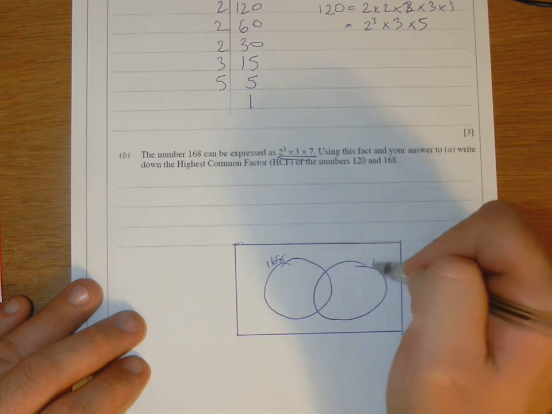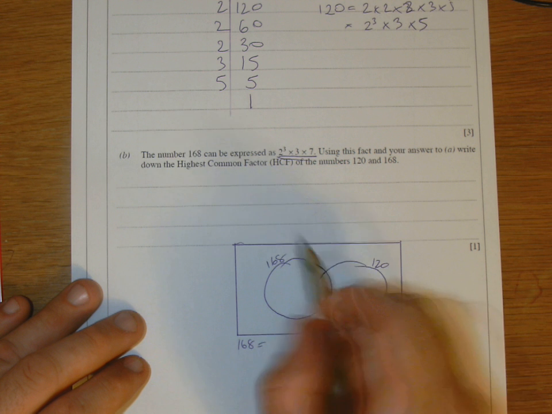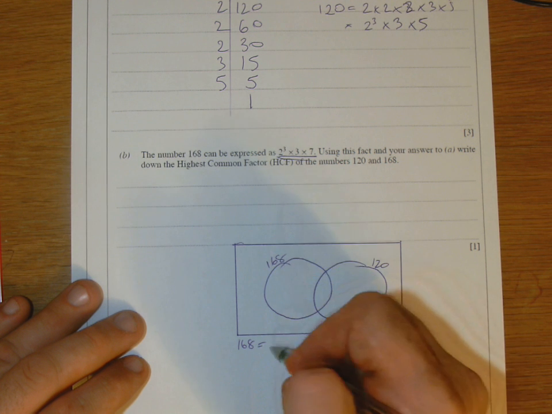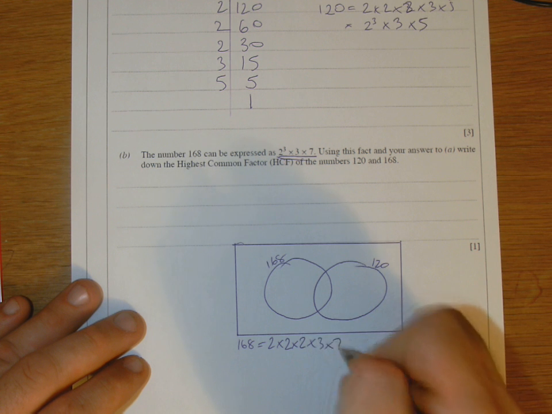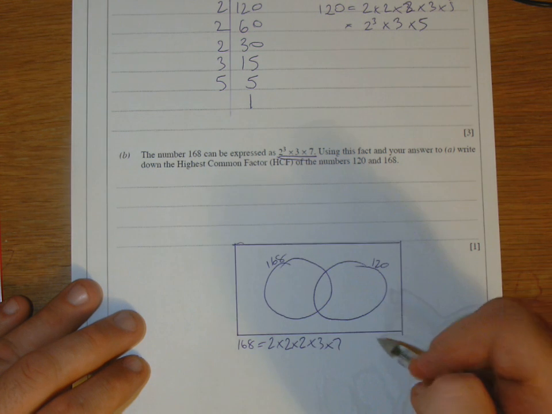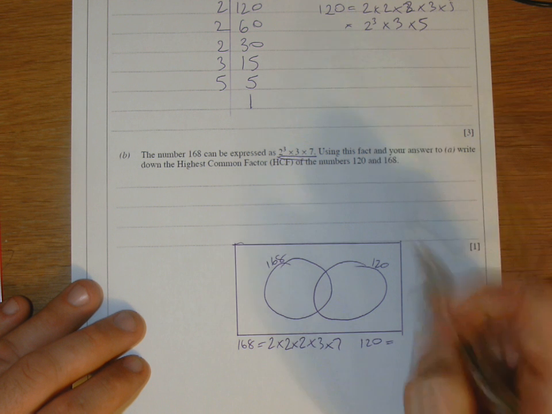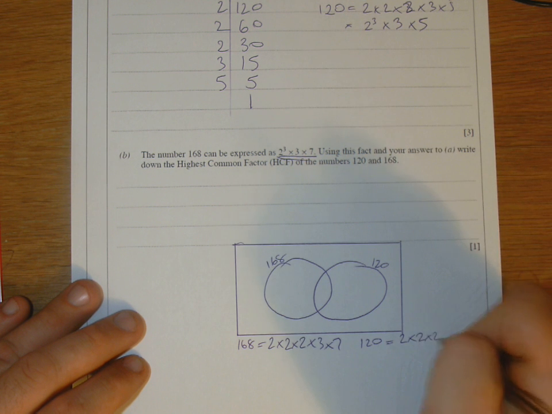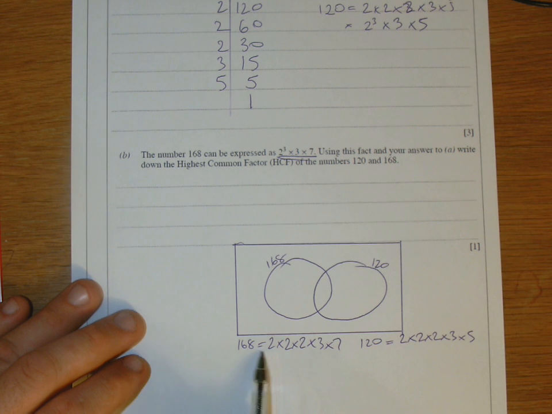So 168 here, 120 here. 168 equals, so we've got that there, 2 cubed. We'll write it out in full, because I think that's easier. And then you've got 120, which we worked out before, at the top there, 2 times 2 times 2 times 3 times 5. Now you can see here, they're very similar, aren't they?